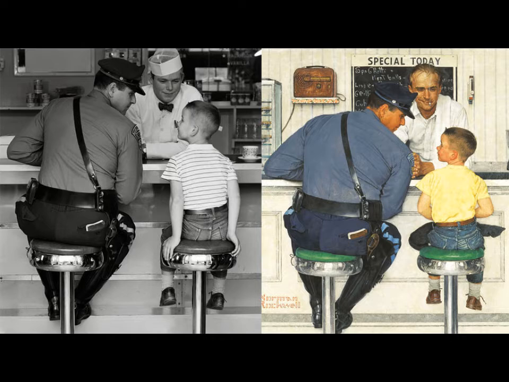Oftentimes, he didn't make an exact replica of the photograph itself, but he would use that photograph to inform his lighting, his wrinkling of the clothing, often picking up on many of the details, but they weren't always exactly perfect. He would take artistic license to change certain specific details.